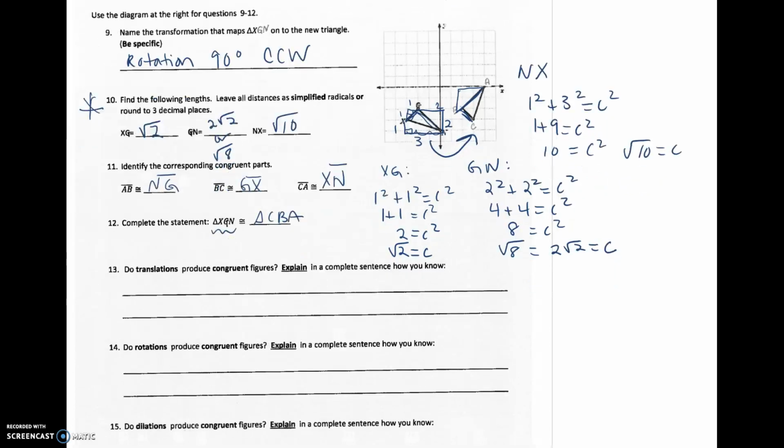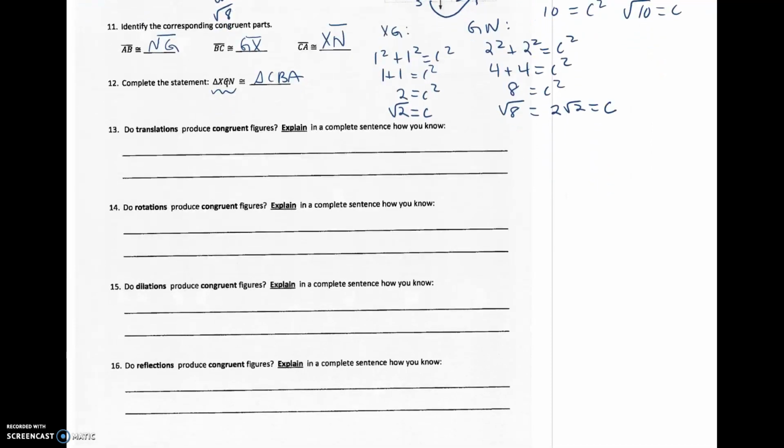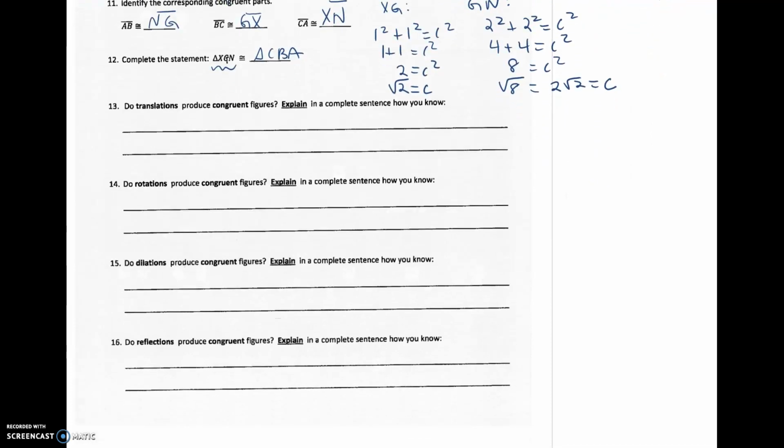We want to remember all of our rotations and reflections from our last unit for this. Transformations to be general. So do translations produce congruent figures, and explain? So the answer to this is yes. All translations are congruent. So to explain, we could say translations move all points the same distance and direction.